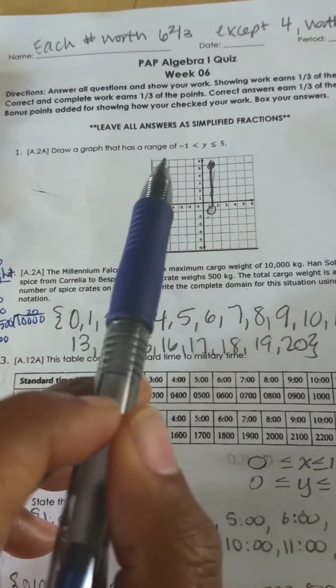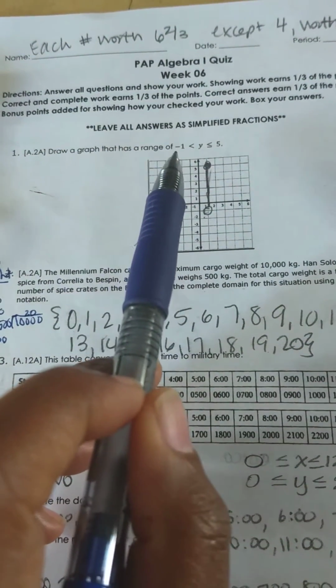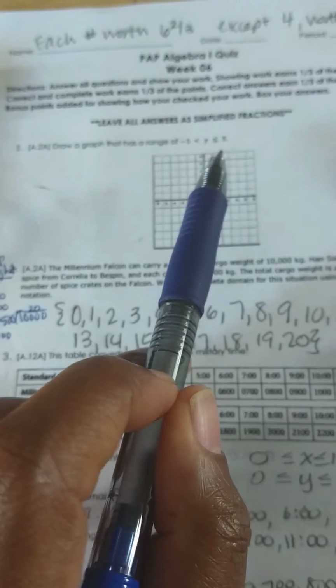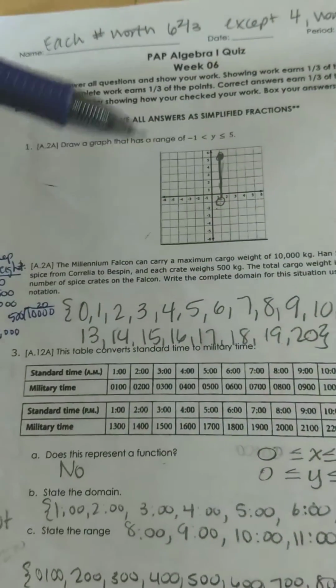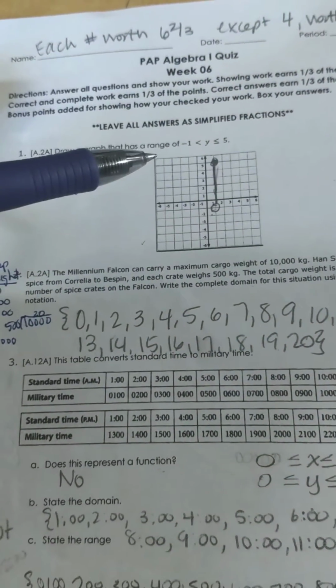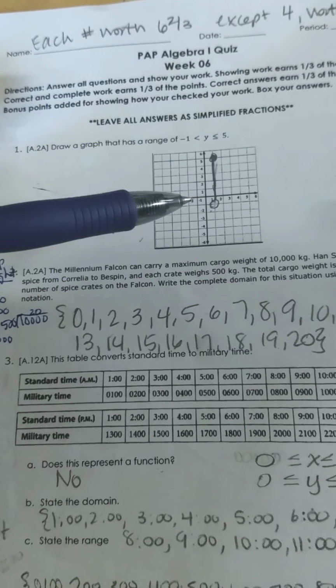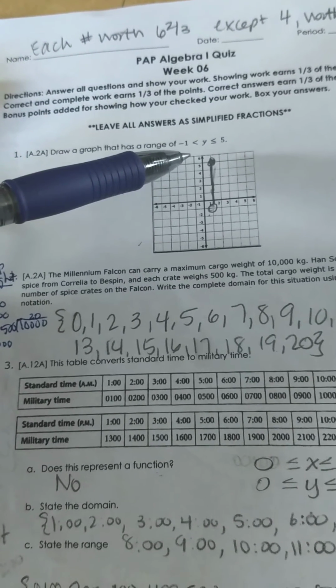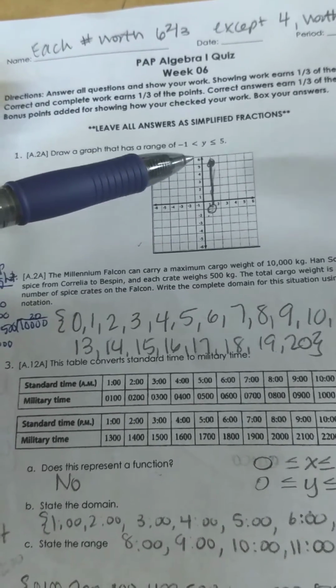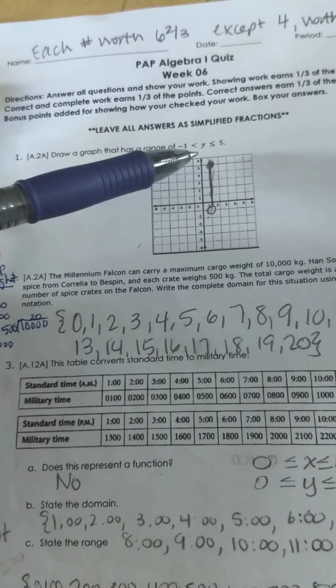When drawing a graph that has a range between -1 and 5, range means up and down. So the minimum, or bottom, of the graph must be at -1, and the maximum, or the top of the graph, must be at +5.